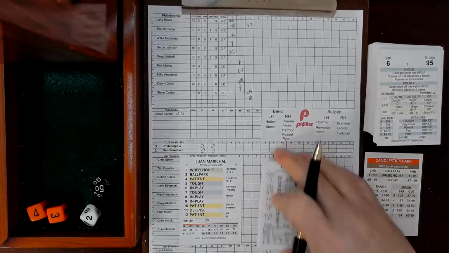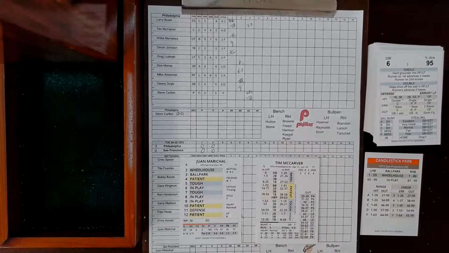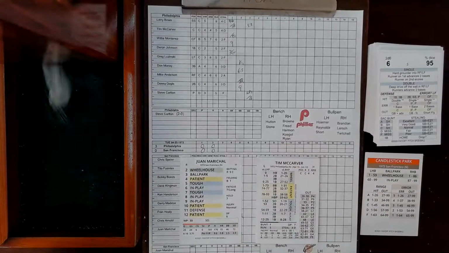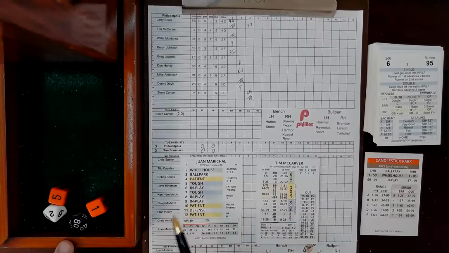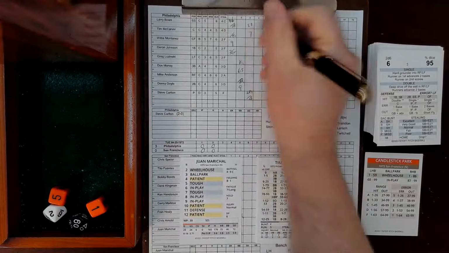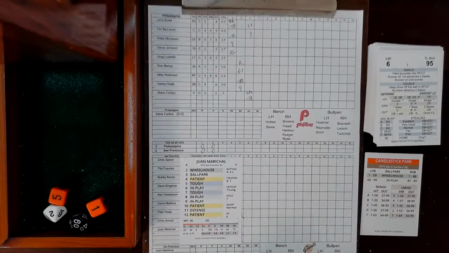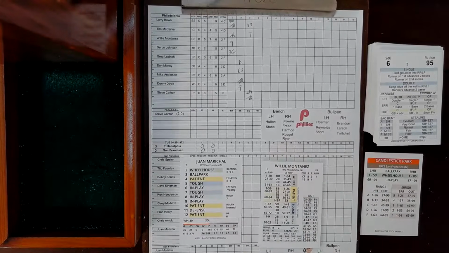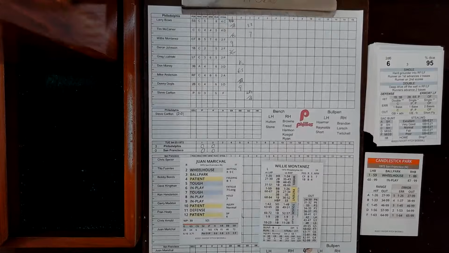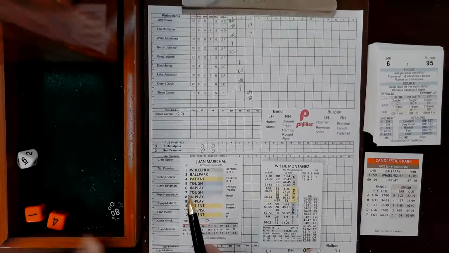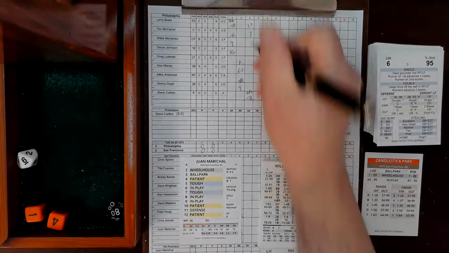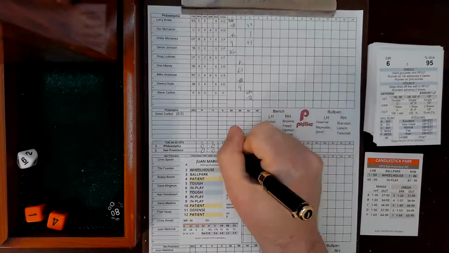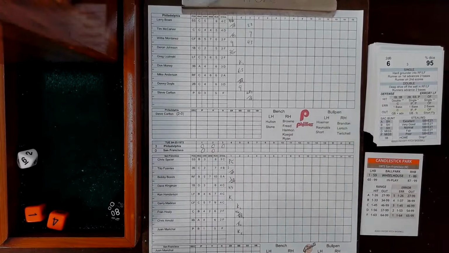1 out, and here's Tim McCarver. Six is in play. 62 is way out of range. 62, a fly ball to left. And Carlton retreats to second with 2 outs for Willie Montañez, center fielder. 5 is tough. 86, that's definitely out of range. That's a ground ball to second. And so the Phillies come away empty-handed. Go to the bottom of the third, still no score from Candlestick Park.